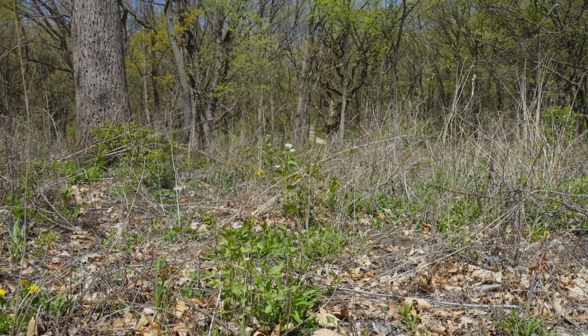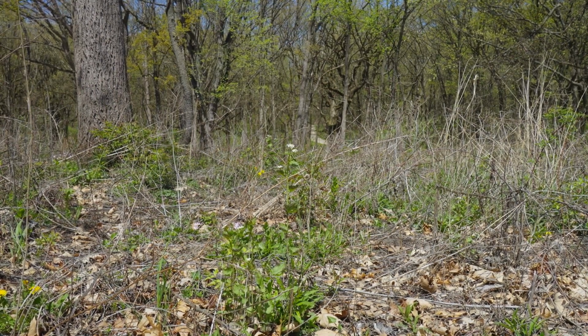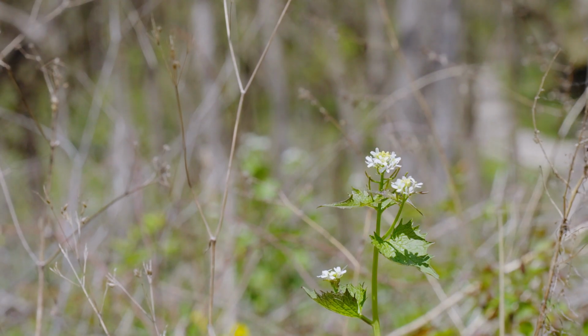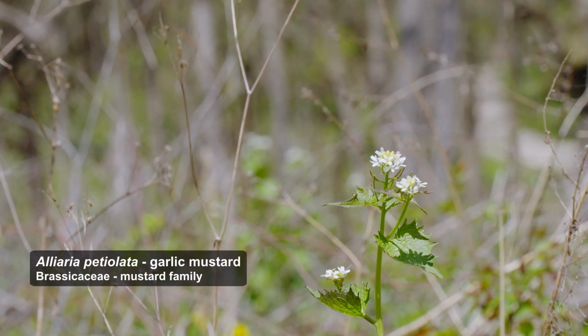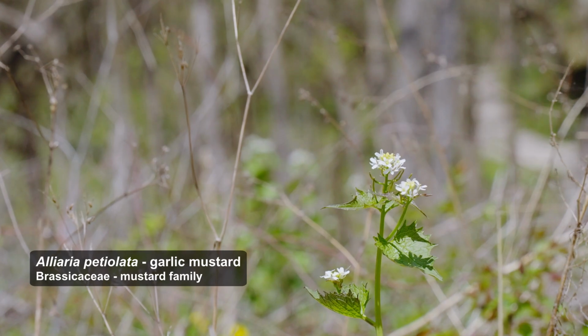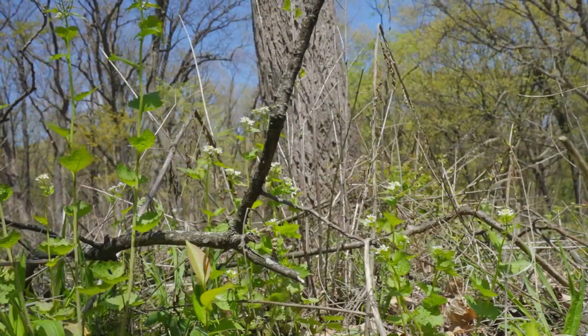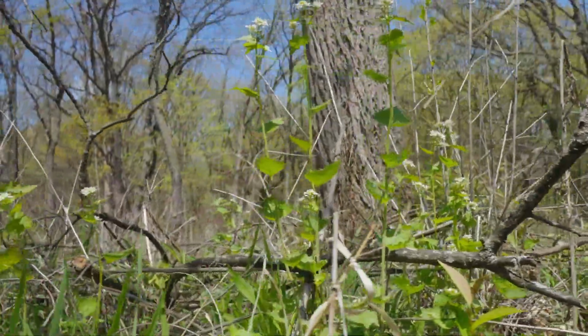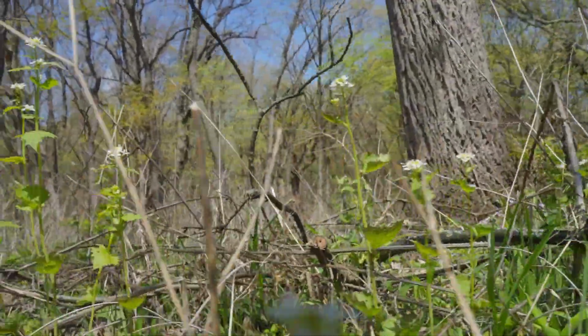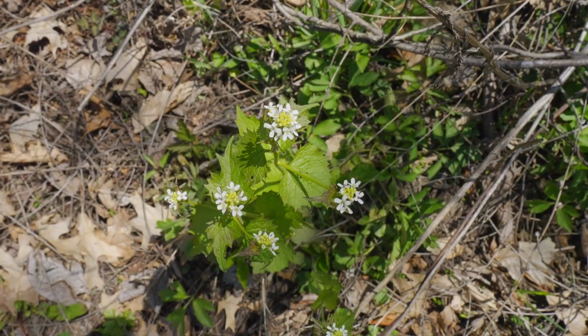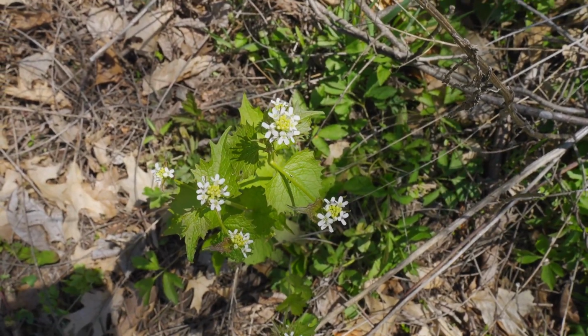First, let's take a closer look at a plant that's causing some concern for our native species, Alliaria petiolata, also known as garlic mustard. This plant is not native to North America. It was brought over from Europe as a culinary herb. So it is edible and nutritious, but it is also highly invasive and can outcompete our native plants for resources.